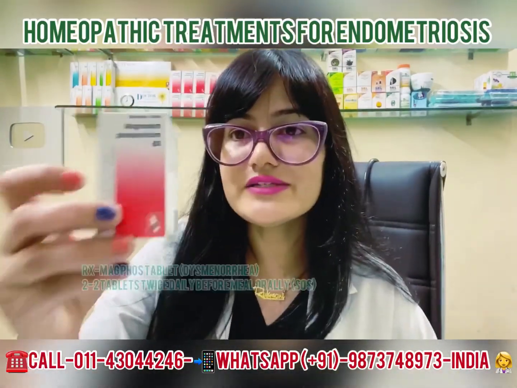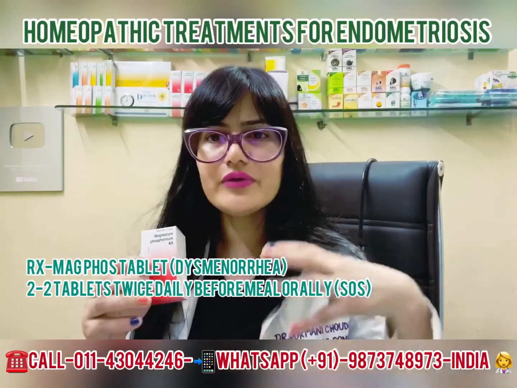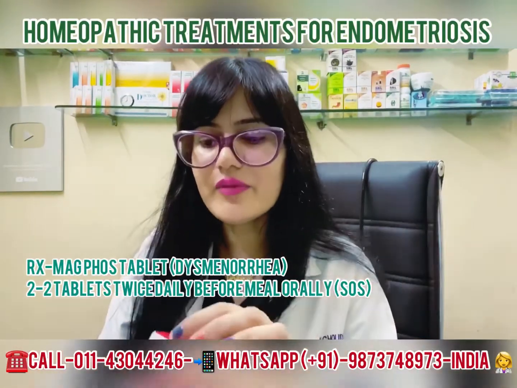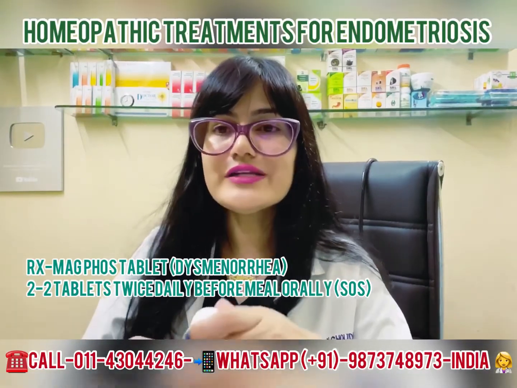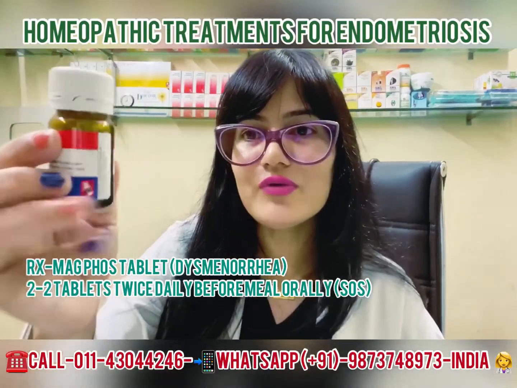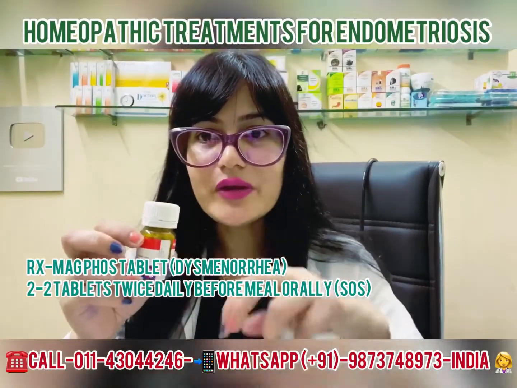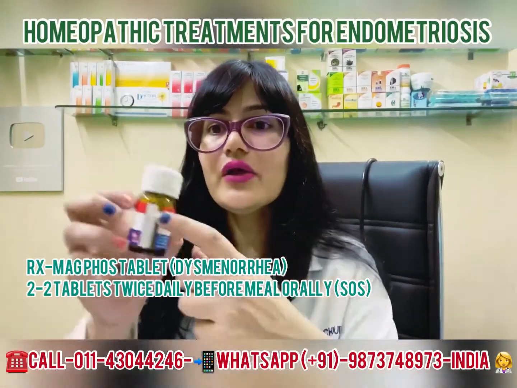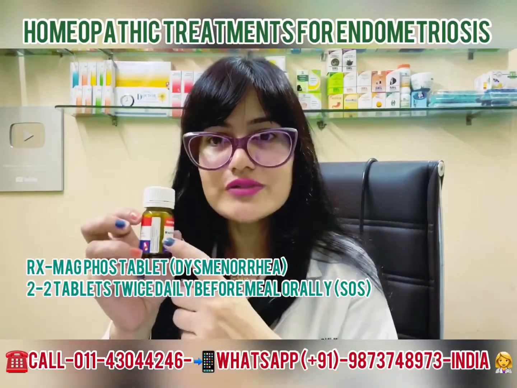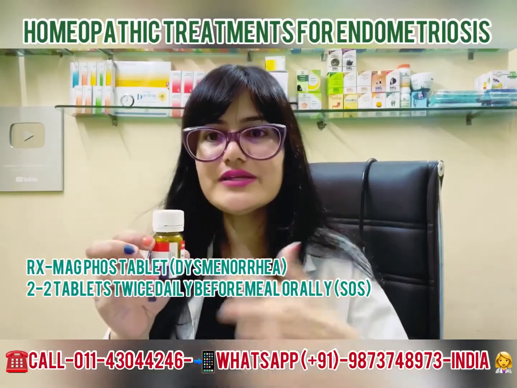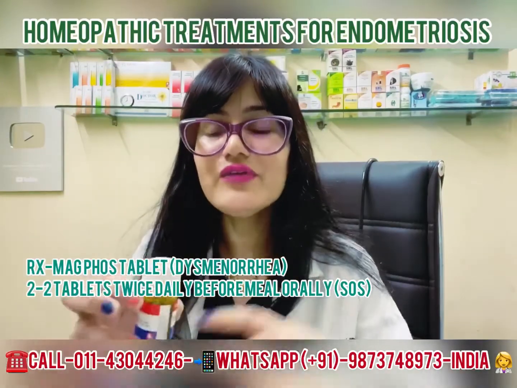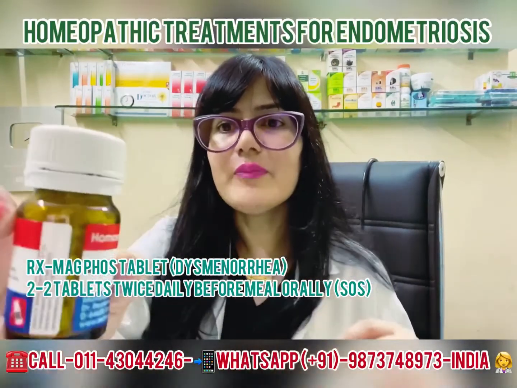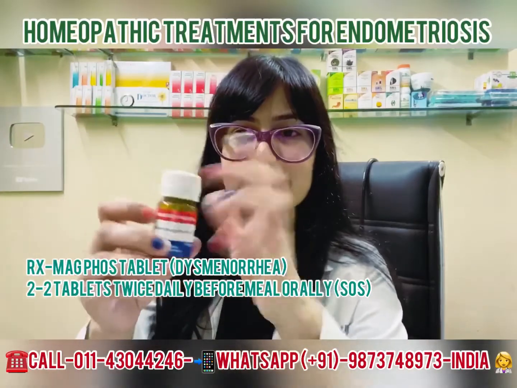The first is the medicine which is given when you have dysmenorrhea. You might have heard about Mag Phos, a quite famous, well-known medicine in homeopathy for dysmenorrhea cases. This is in tablet form. You can mix it with lukewarm water, 2 to 3 tablets. This is an SOS medicine. Whenever it is required, you can use this medicine. Once you get improved, you can discontinue the medicine. If you have pelvic pain, if you have dysmenorrhea, excruciating, painful periods, you can use this Mag Phos medicine, right?